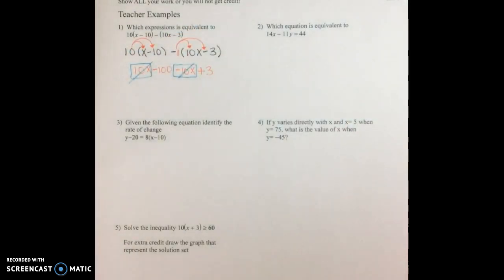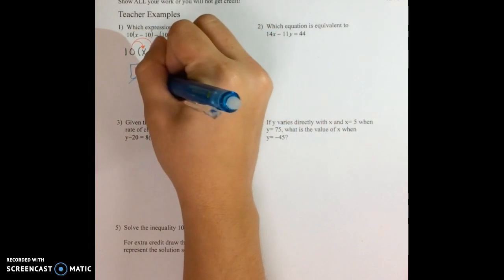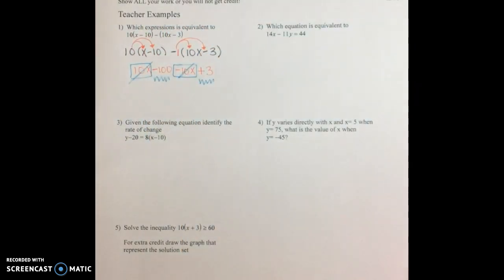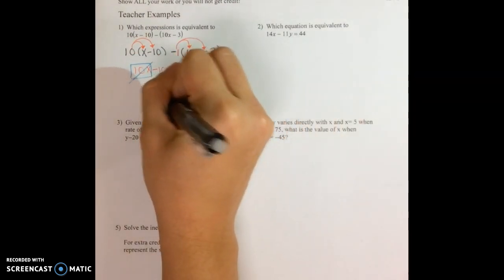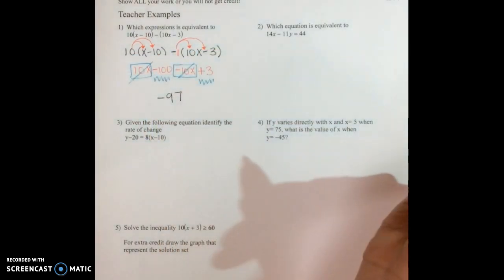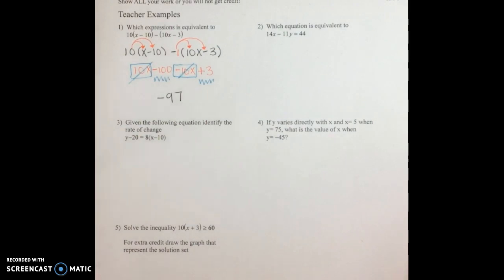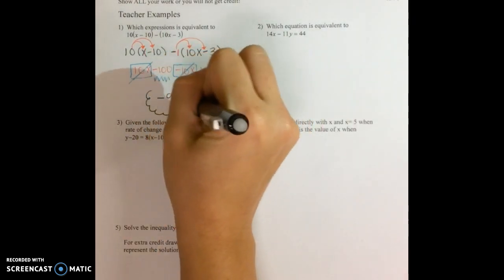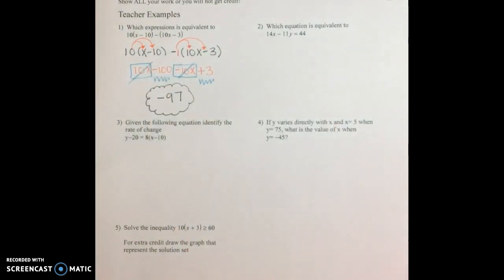And I end up with negative 100 plus 3, that's what I have left over. And my answer is negative 97. These problems are not exactly like the ones on your homework, so don't think that's your answer. Circle it so that I know that's what you did.